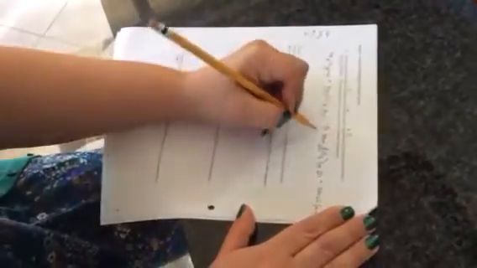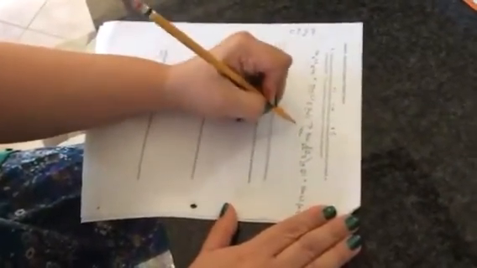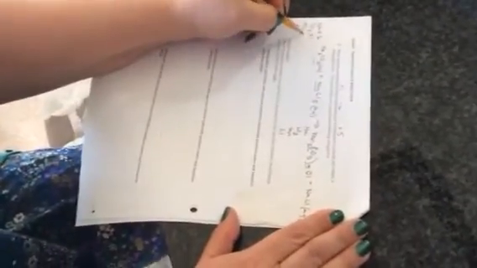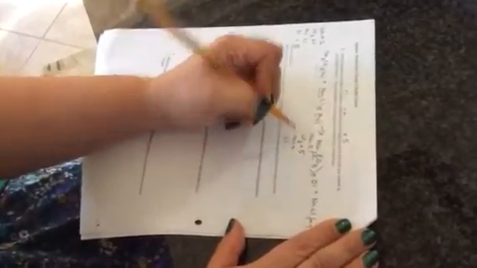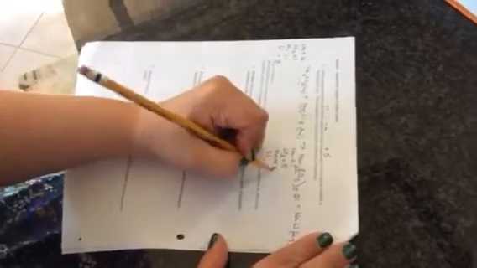So now we balance. Na, CO3, Mn, Cl equals 2, 1, 1, 5, 1, 5, 2, 1.